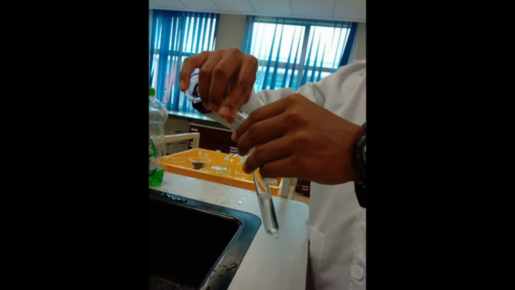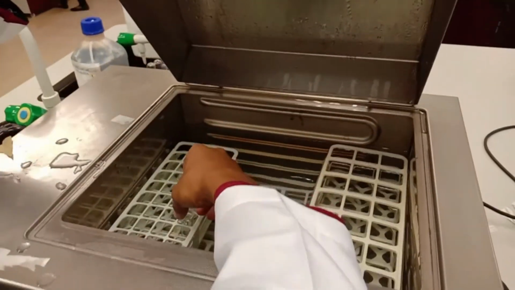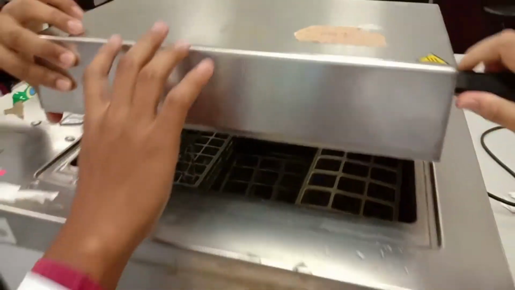For the stress activity, saliva from the mouth was collected after rinsing the mouth. 5 milliliters of 0.1 mg/ml starch and 1 milliliter of salivary amylase were added in a test tube. The mixture was incubated at 35 degrees Celsius for 10 minutes.